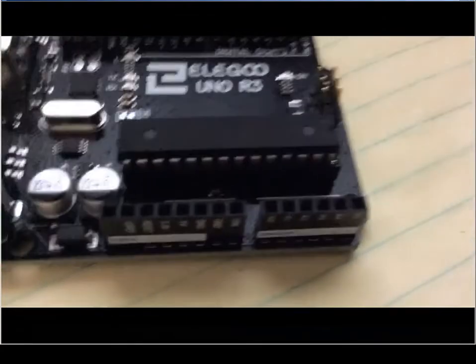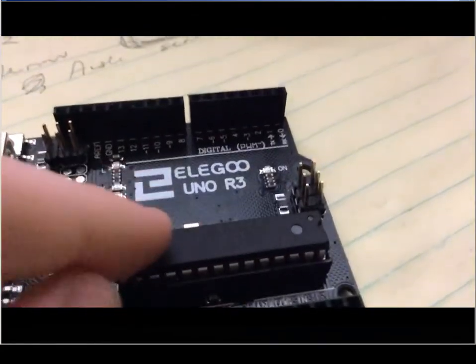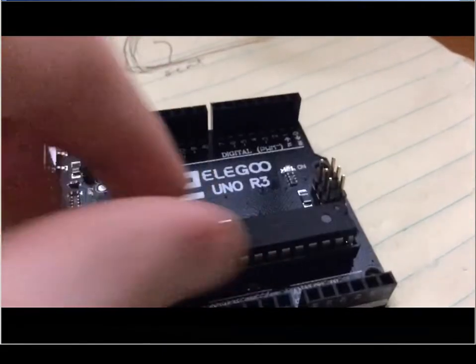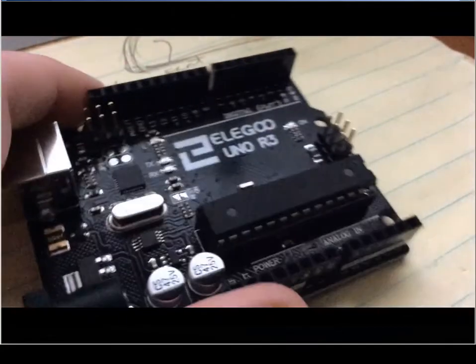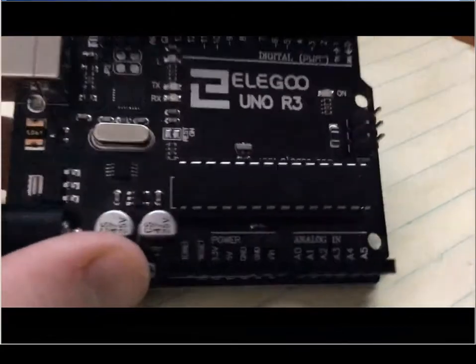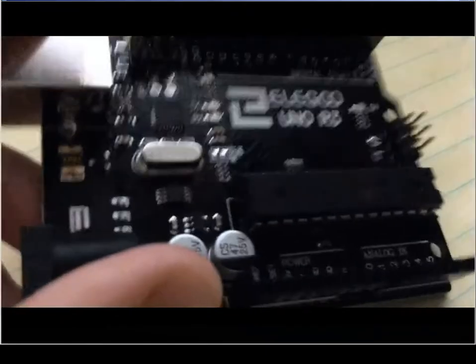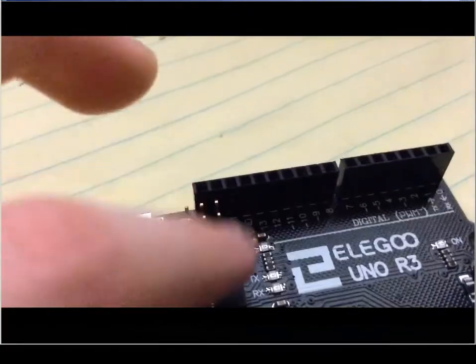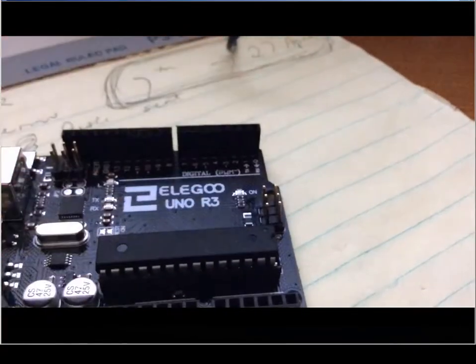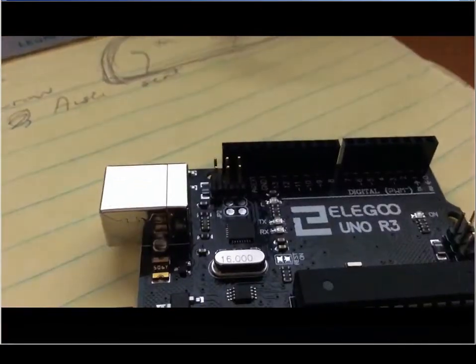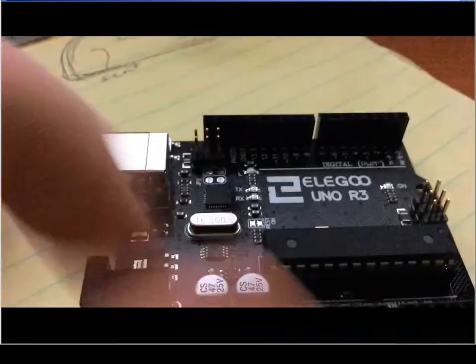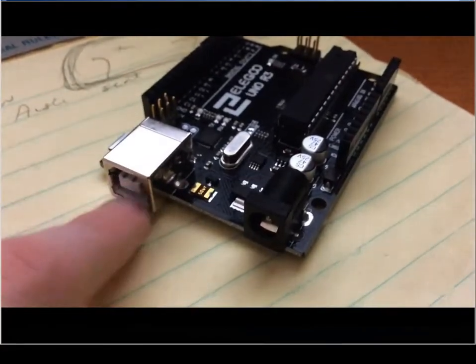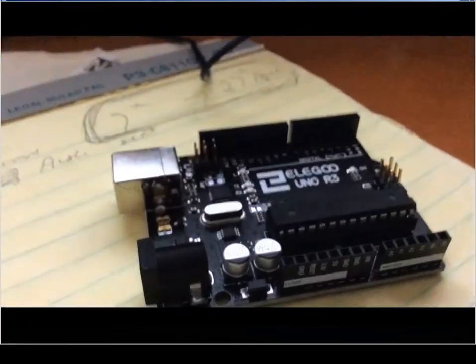And then this is the microcontroller. This is the thing that runs the Arduino board. And those are the main components. And if you're ever wondering what these things are, it's if you want to connect a different programming device that doesn't run on this USB.